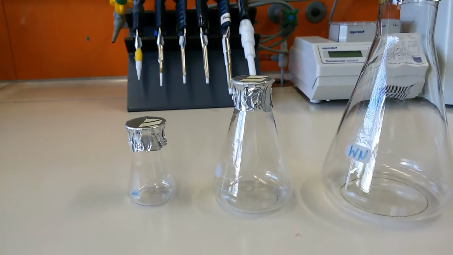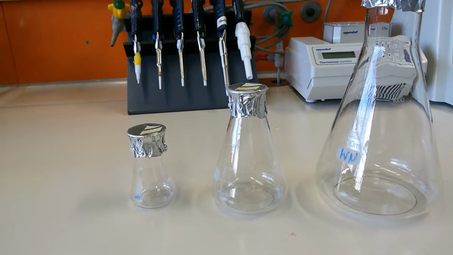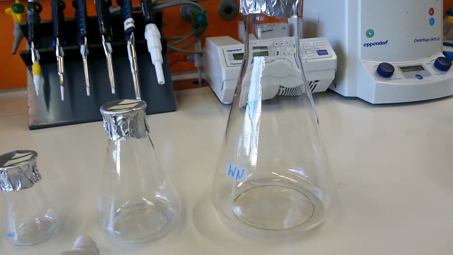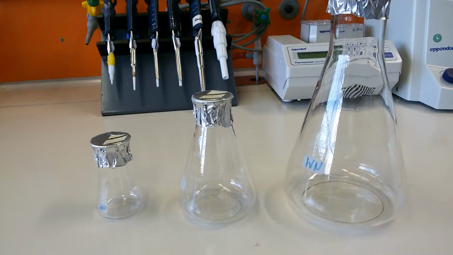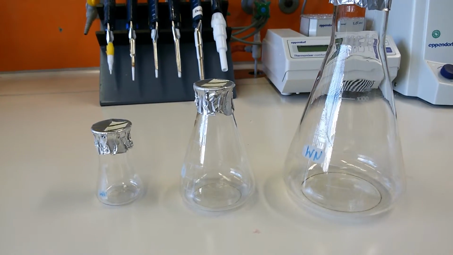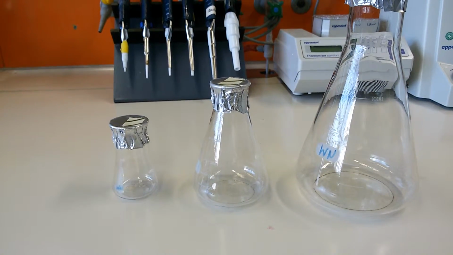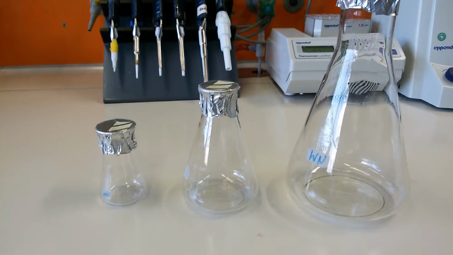Now you see in front of you conical flasks, and if you know them, that's great. If you don't know them, I will tell you. These are the conical flasks. You can see they are a conical shape, and we use these conical flasks to grow cells, to do bacterial culture, yeast culture, sometimes animal cell culture, and sometimes tissue culture also. So they're very important.